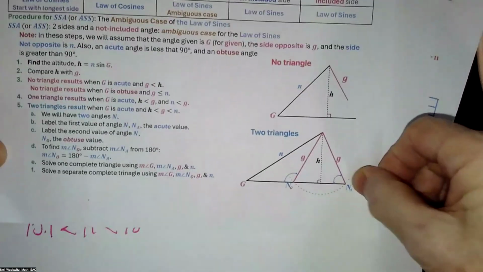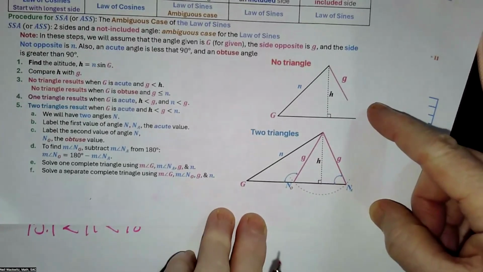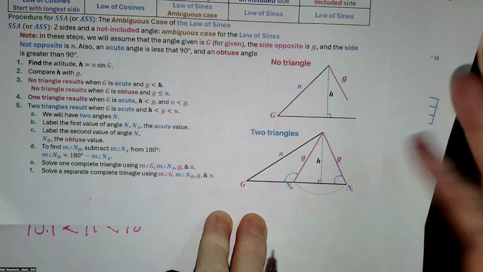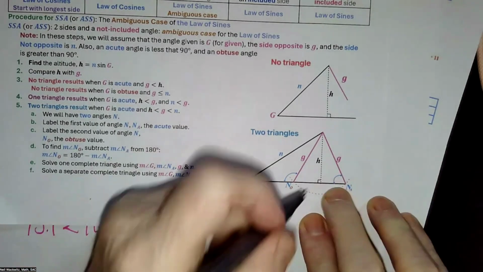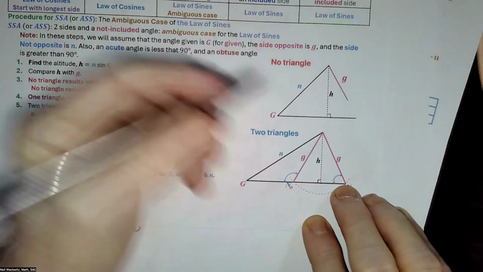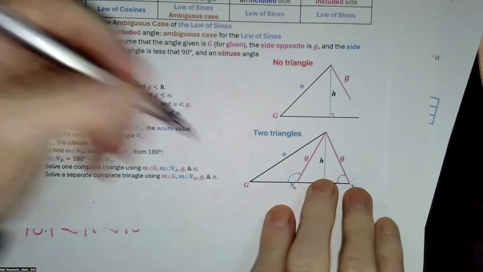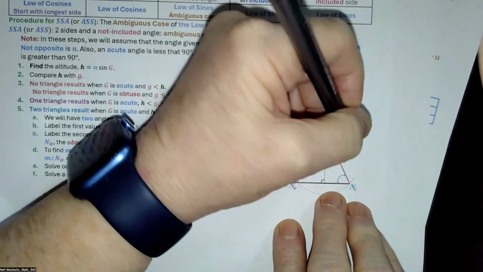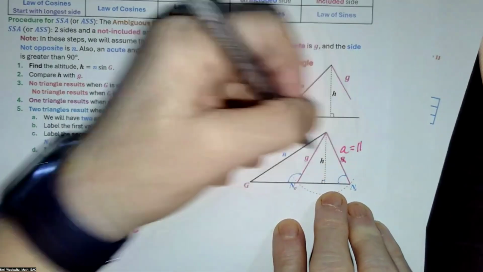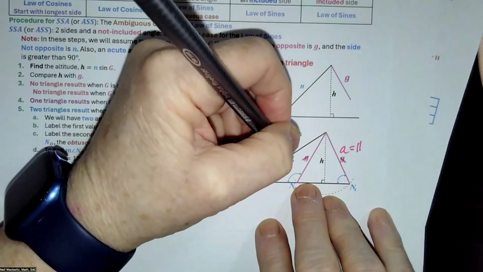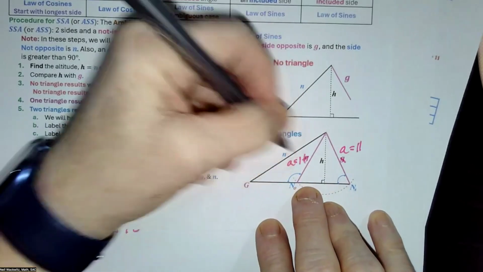And I tried to make this diagram clear. So here is our example. We've got a equals 11. So this has to be also a equals 11.